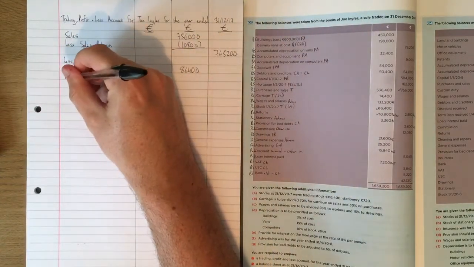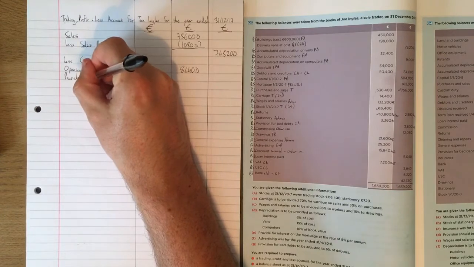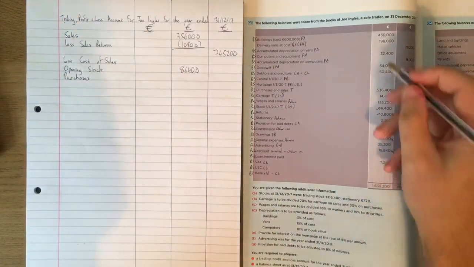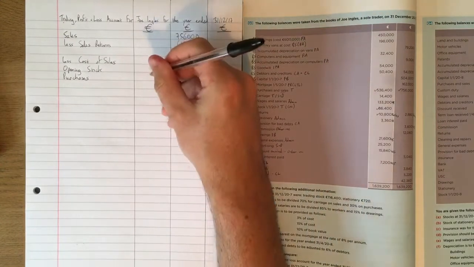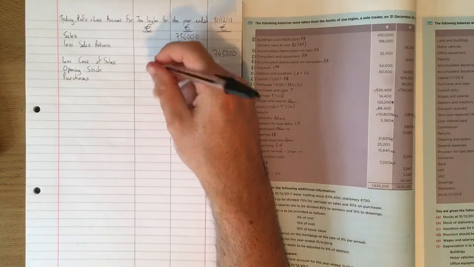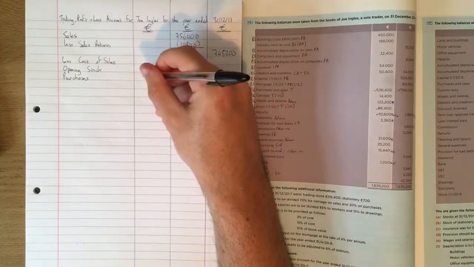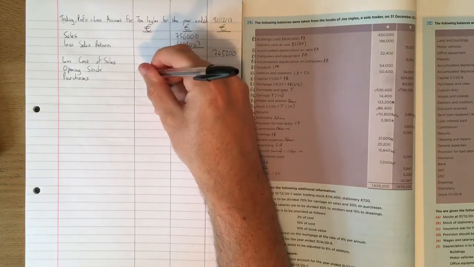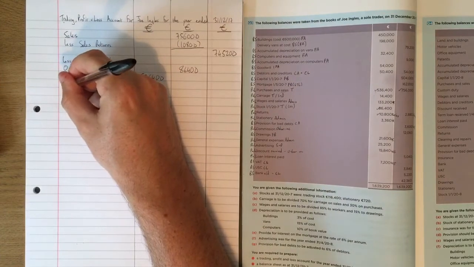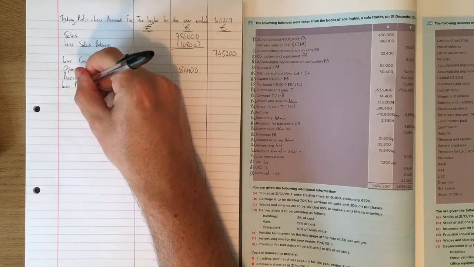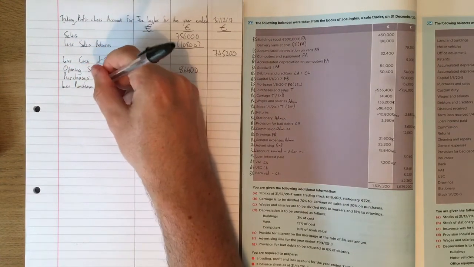You're going to add on purchases, which are 536,400. I have returns to take away from those, so I might just do that little bit here. So purchases 536,400 less purchase returns.